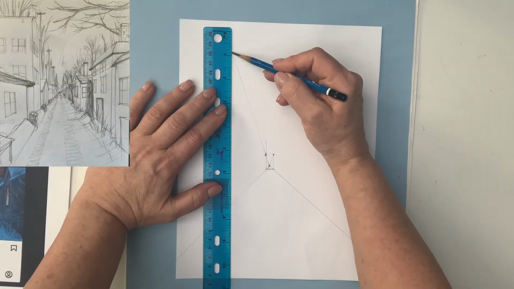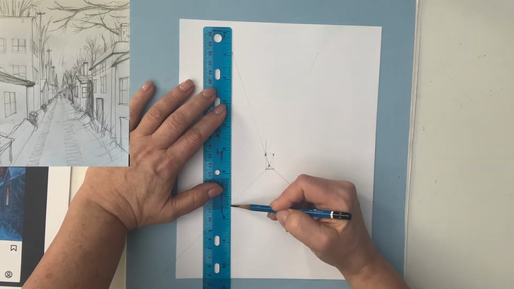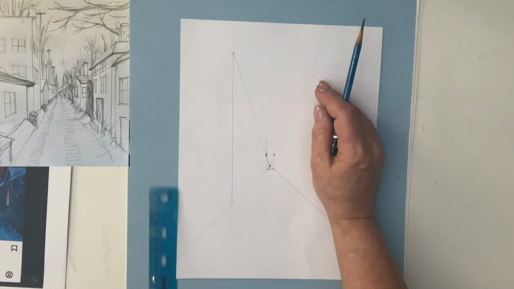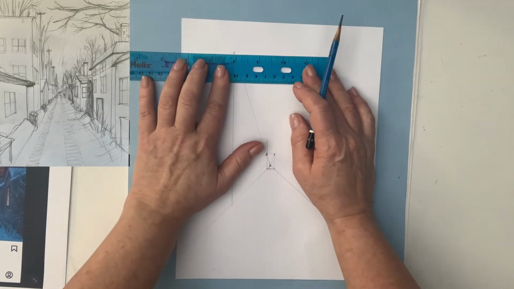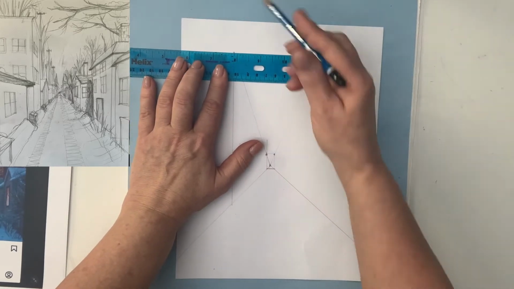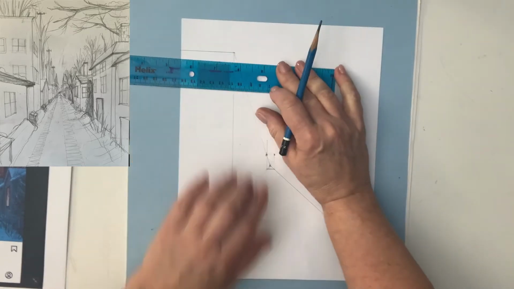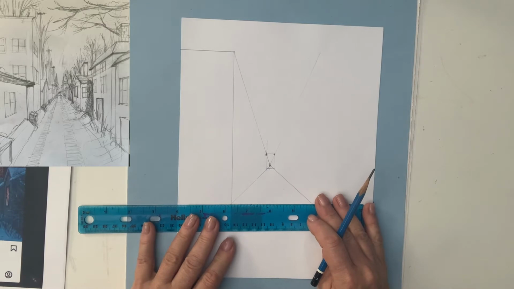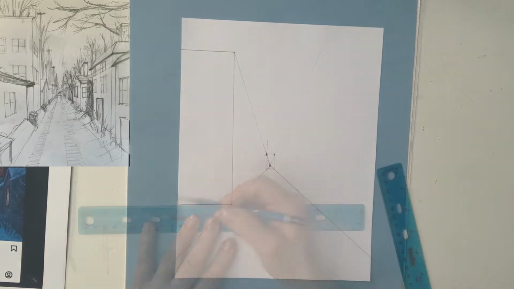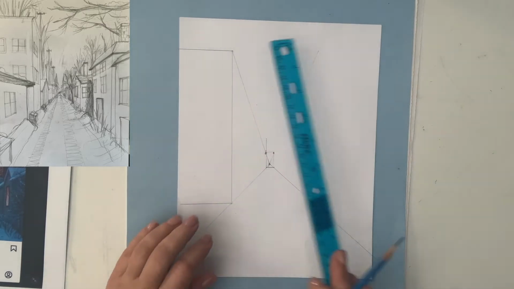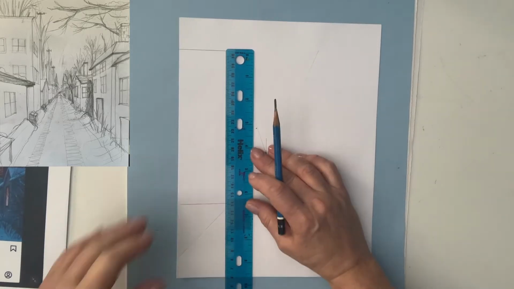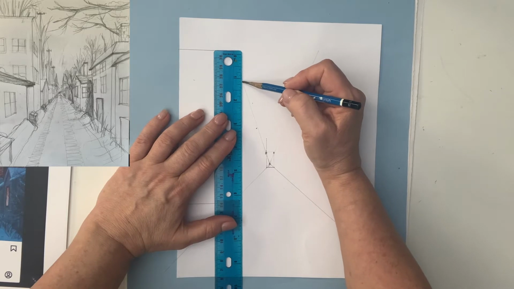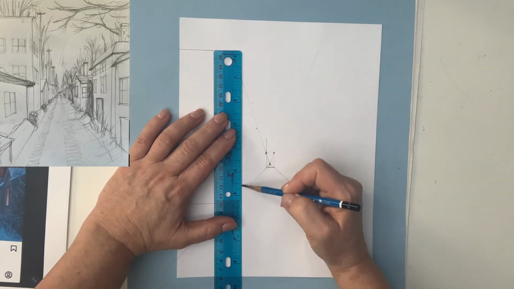Okay, we will be working with vertical and horizontal lines. So to get the side of my building now, I have to create a wall that is facing us. So what I do, exactly, I create a rectangular shape using vertical and horizontal lines. See, I have already my side of one of my buildings. Now I want to go and create the side of it. So this is the wall that faces us, and then I'm creating the side of the building.